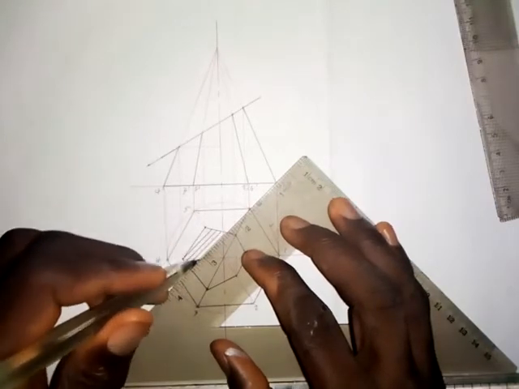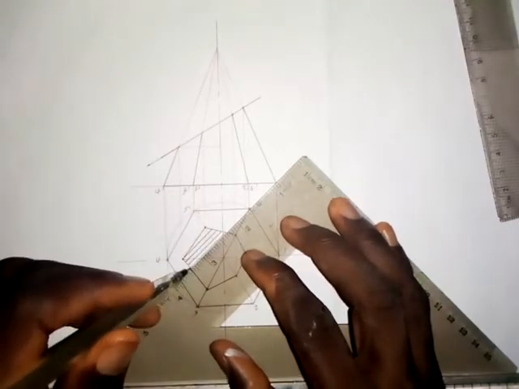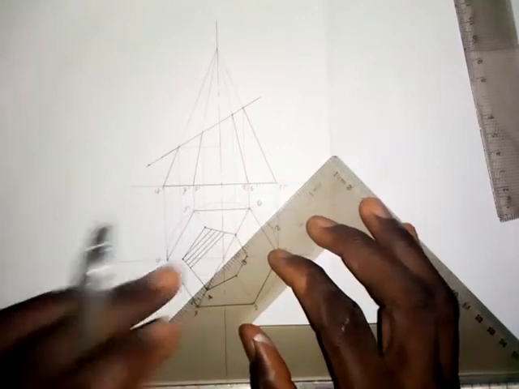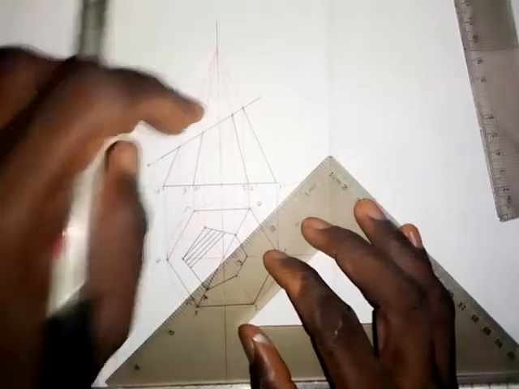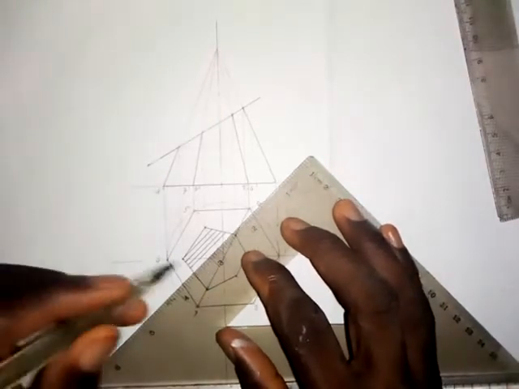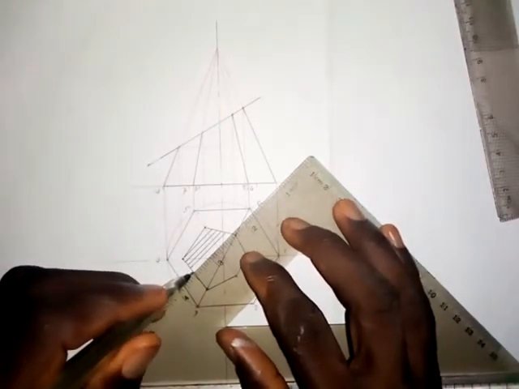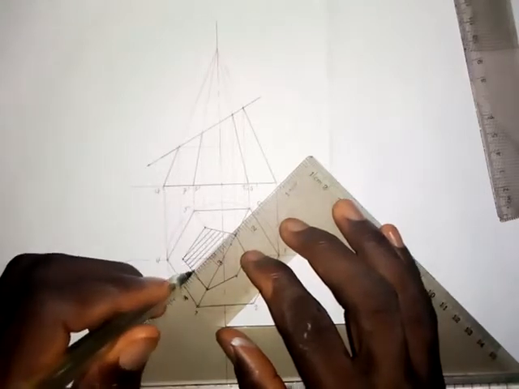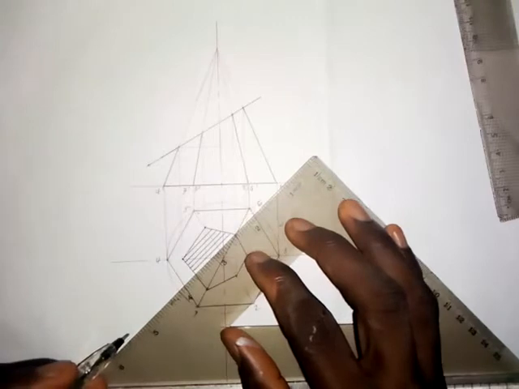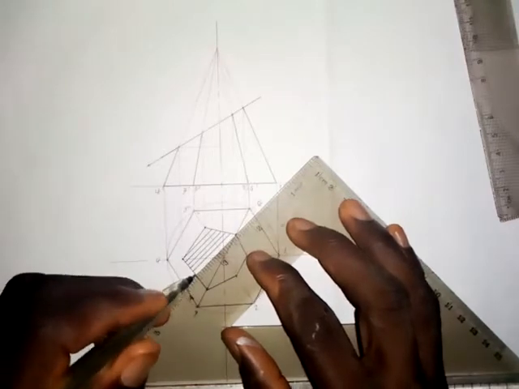All right, so what I'm doing now is that I need to produce hatching lines on the surface to show the roughness of the surface of this part. So that's what I'm doing now. So the hatching lines are produced with the use of a 45 degrees set square. You have to make use of your 45 degrees set square, and the hatching lines are parallel to each other and they are equally spaced.